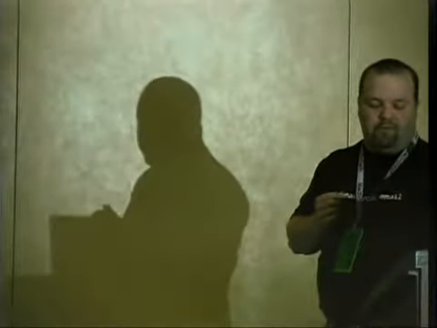This is an example that I found. This is a blurry picture of a woman's face. This image down here will show you the deblurring process, and then the last image will actually show you the final picture.